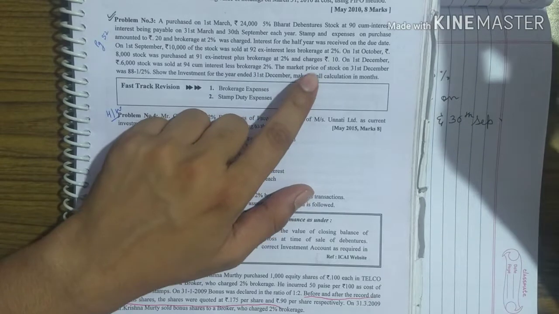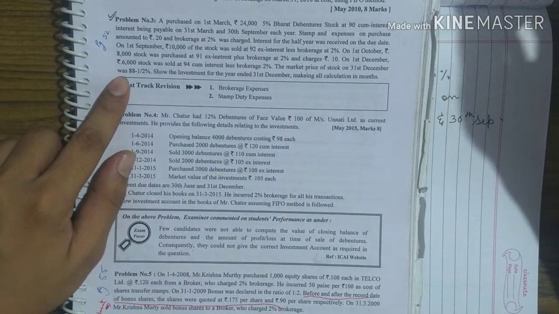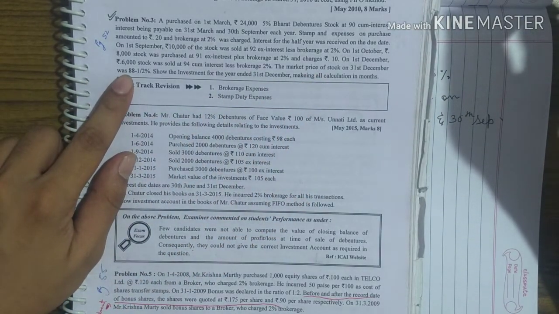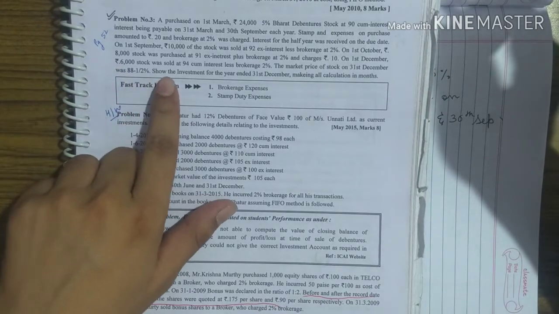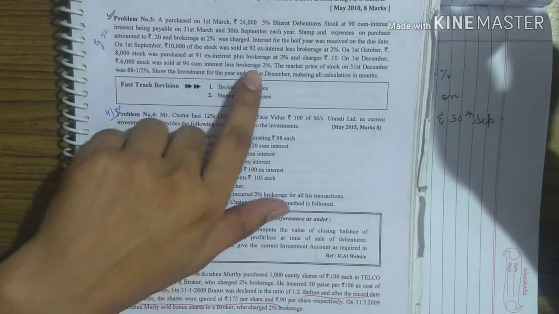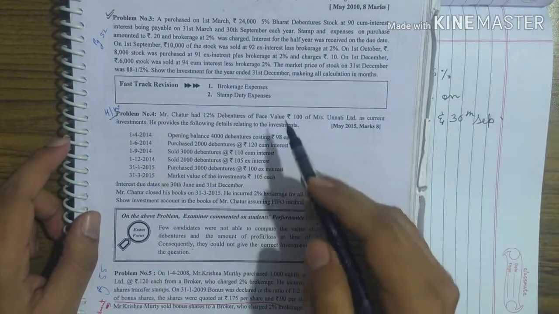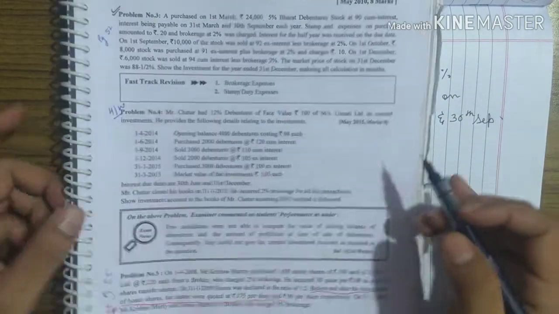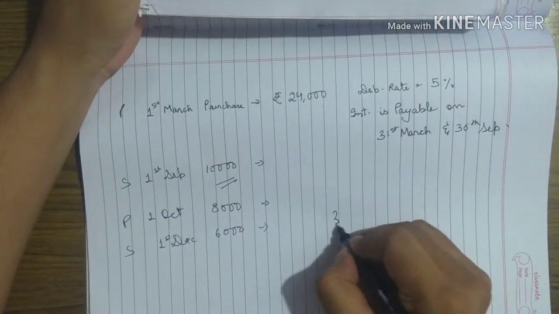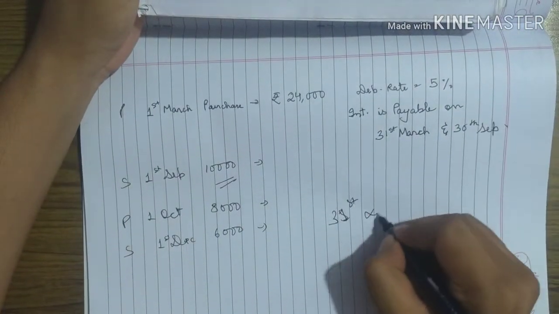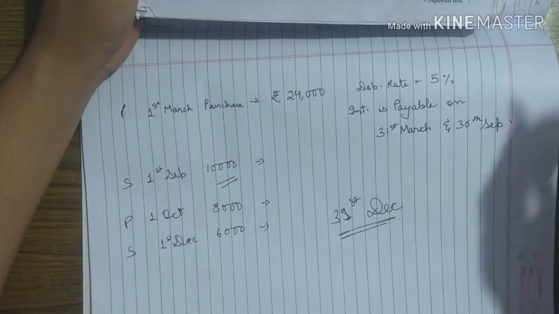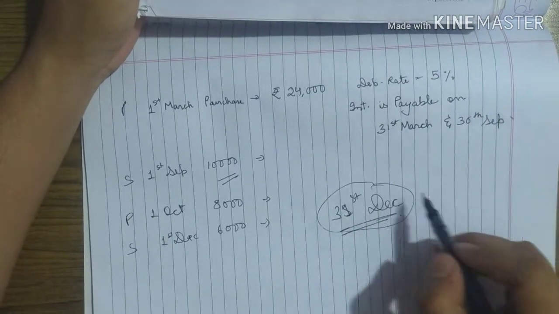The market price of the stock on 31st December was 88.5%. Show the investment account for the year end on 31st December, making all the calculations in months. Alright, this means the financial year is ending on 31st December. This is really important.